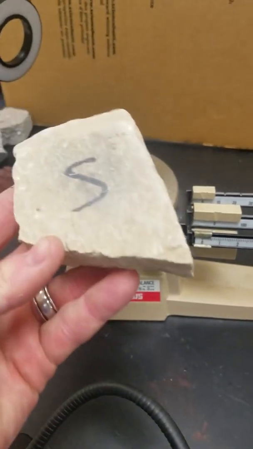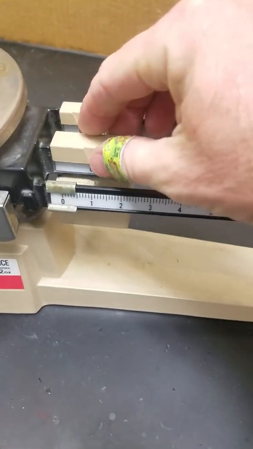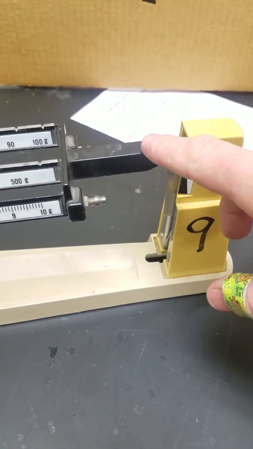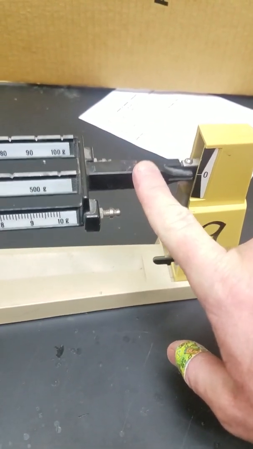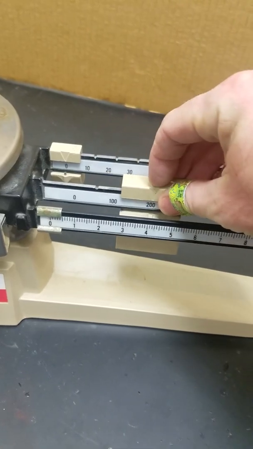So here's what we do. Pick any one of the samples of the rock and place it on the balance. Then you're going to move this across to 100 grams, and you'll see the rock must be more than 100 grams because this arm did not come down to be even yet. So let's go to 200 grams. Nope.